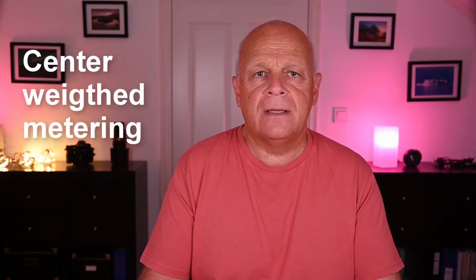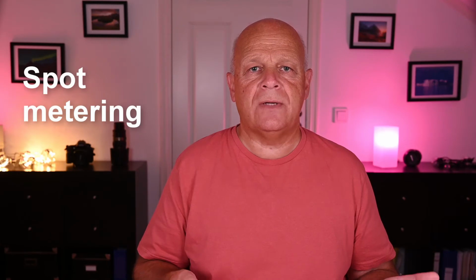The second setting is center-weighted metering. With center-weighted metering, the camera prioritizes and measures the light in the center of the frame. And this setting is typically more useful when you have the main subject near the center, like when you photograph portraits or wildlife. And the third metering mode is spot metering.